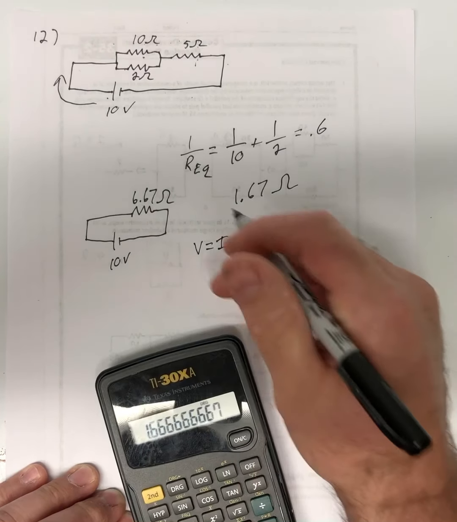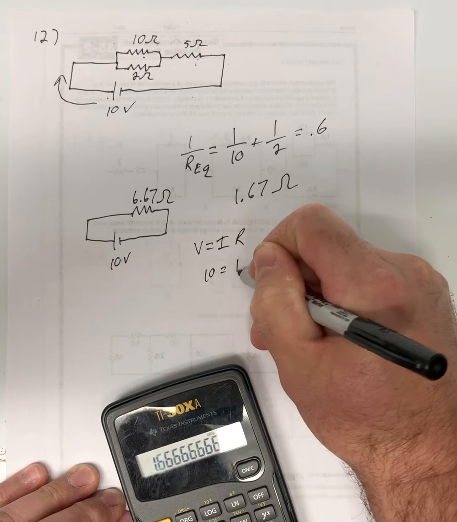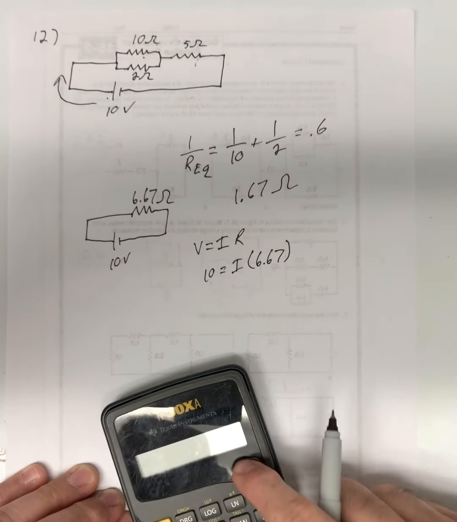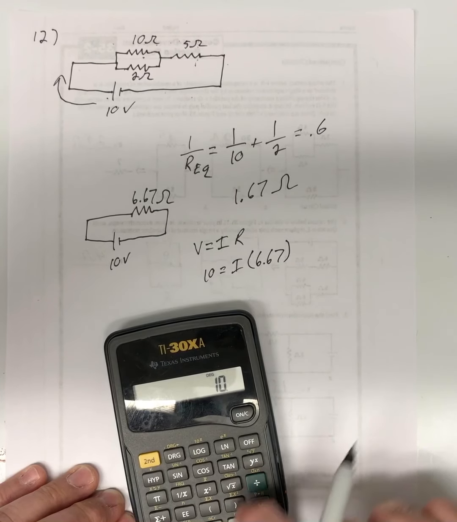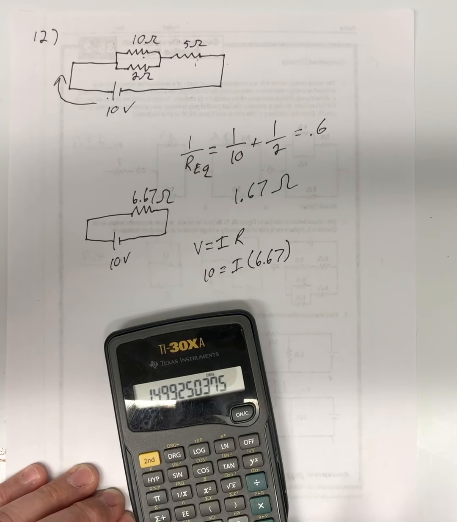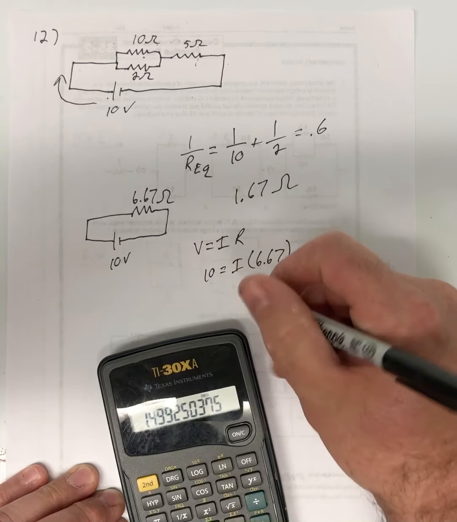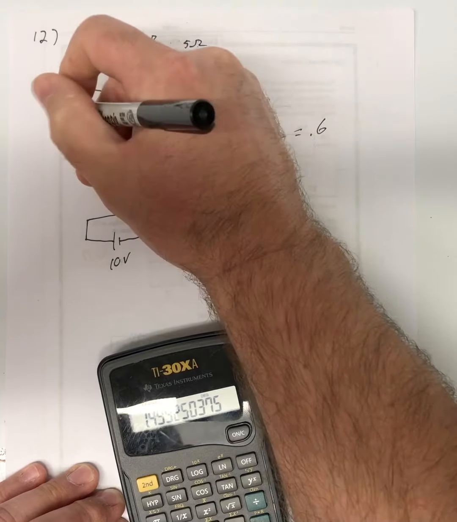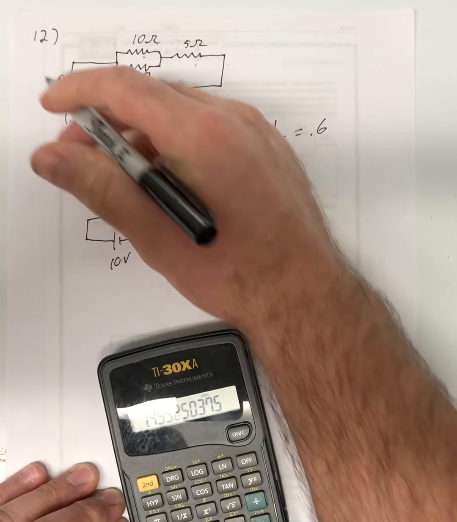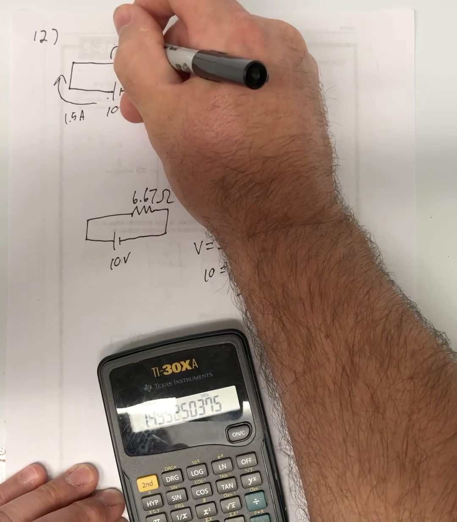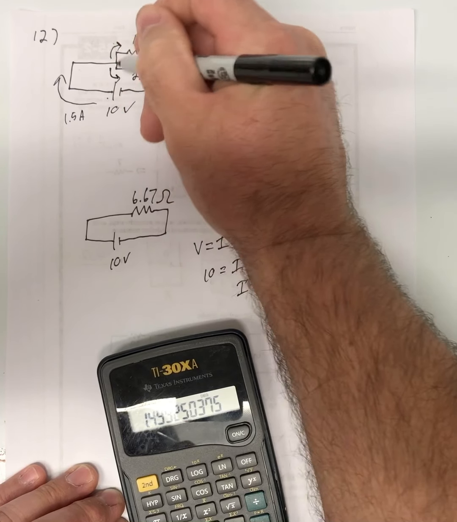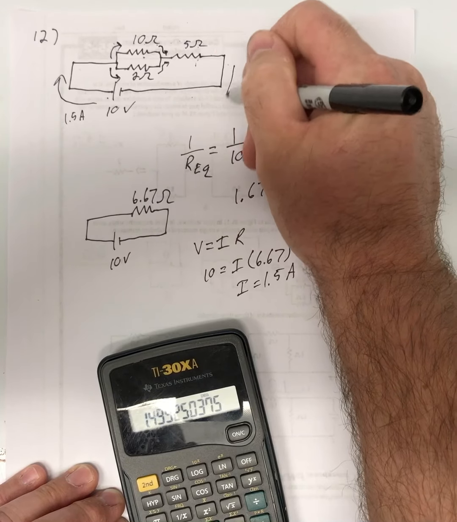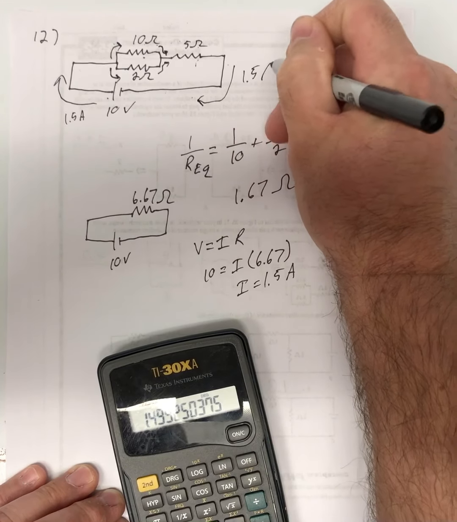V equals IR, 10 equals I times my 6.67, divide 10 by 6.67. I'm going to round that to 1.5. So that tells me that 1.5 amps is going to leave my battery. It's going to split a smaller value here, slightly larger value here, coming back together to form 1.5 amps coming back through the battery.